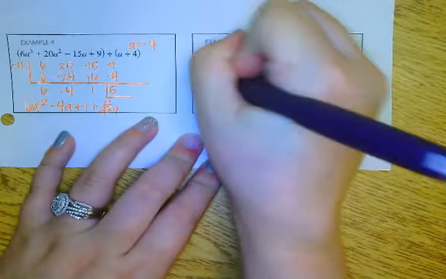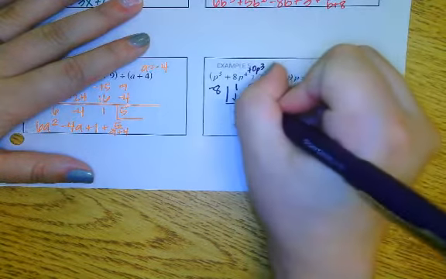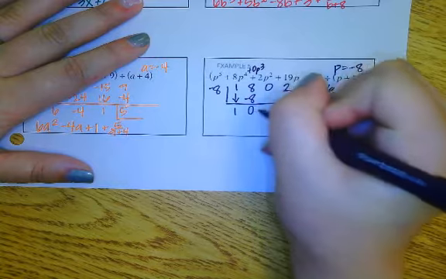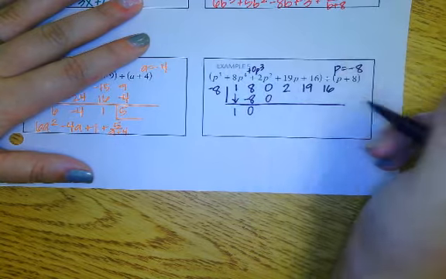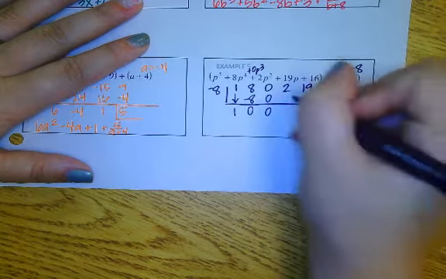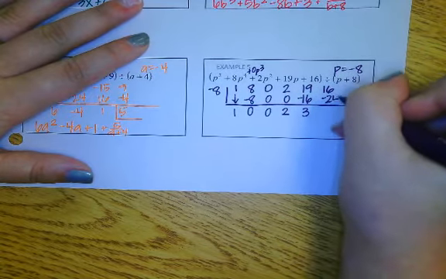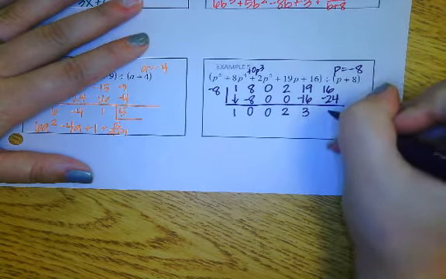Okay, bringing down the 1. 1 times -8. -8 plus 8. 0 times -8. 0 plus 0. 8 times 0. 2 plus 0. 2 times -8. Plus 19. Times -8. Plus 16. So the same thing happens, except you just have some zeros now.